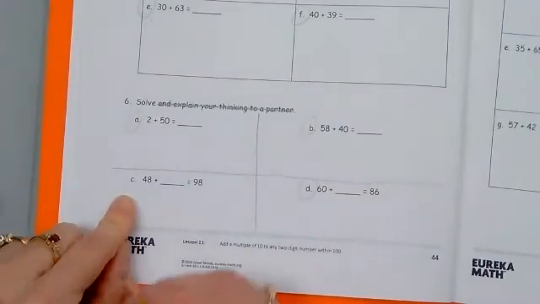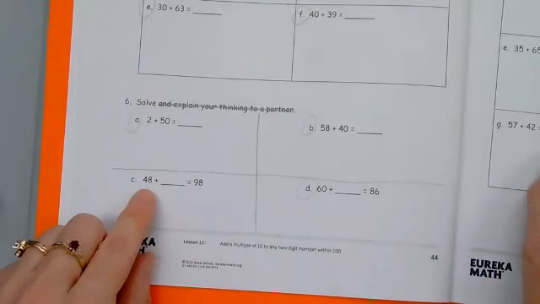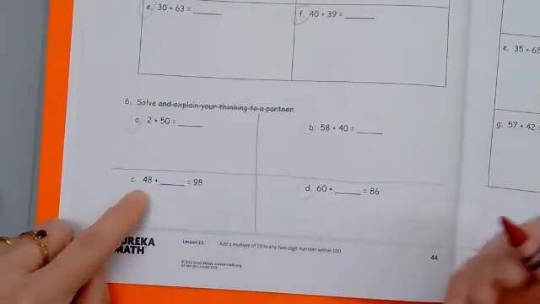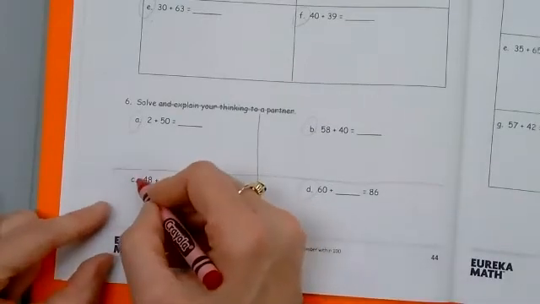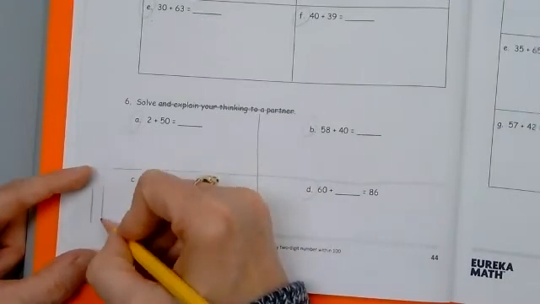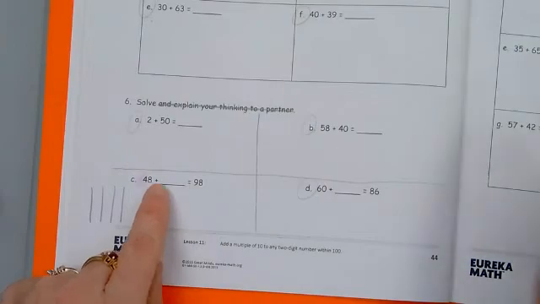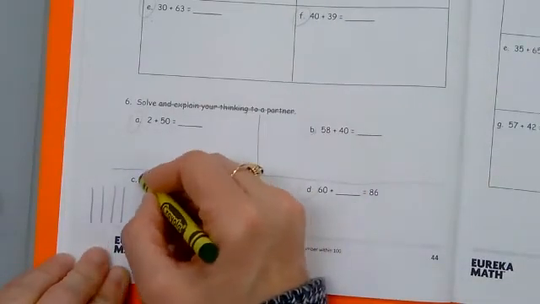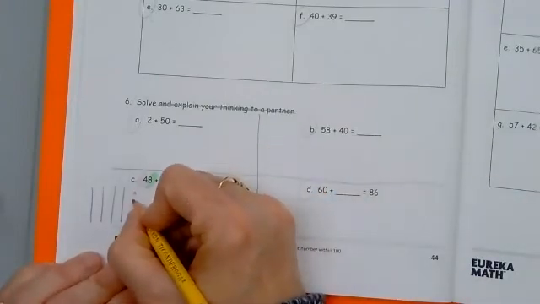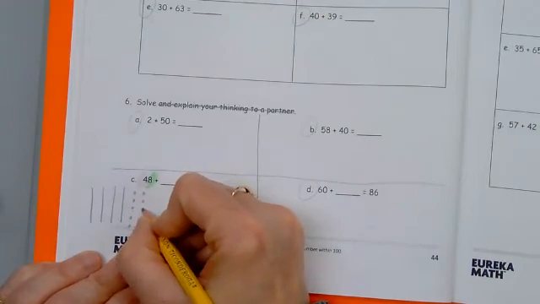Let's do C together. Okay, so class, what is the first number you see? You see 48, right? How many tens are in 48? 4 tens, right? So let's draw our 4 tens. 1, 2, 3, 4. What's the other number? 8 is your other number, right? And 8 represents what? Your ones. 1, 2, 3, 4, 5, 6, 7, 8.